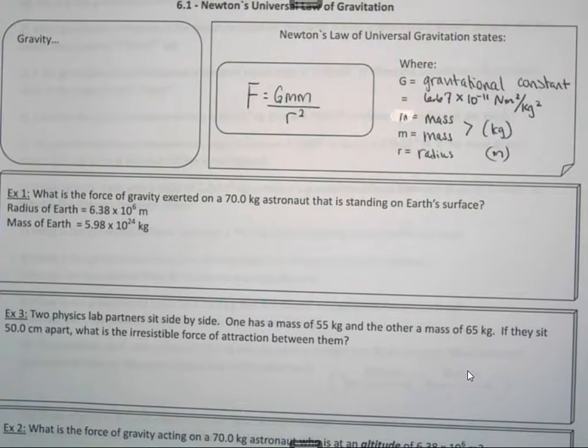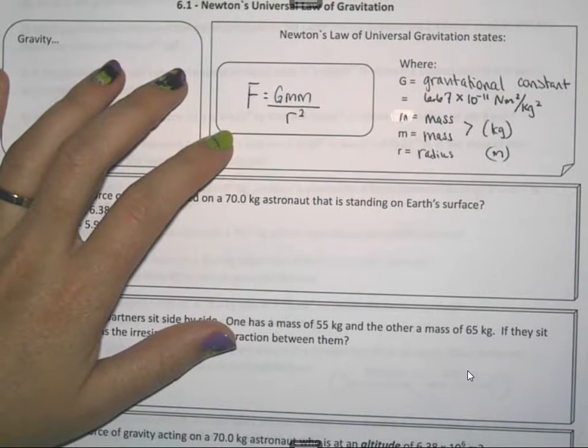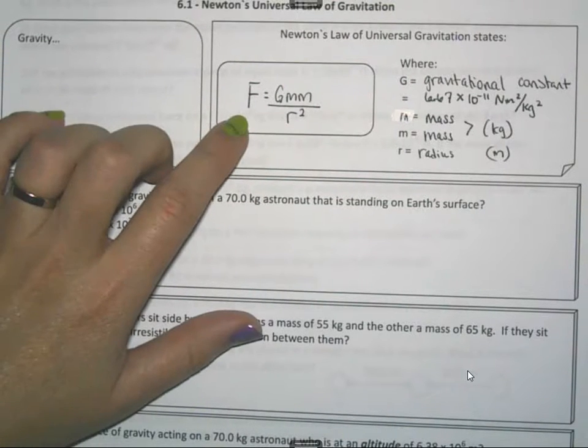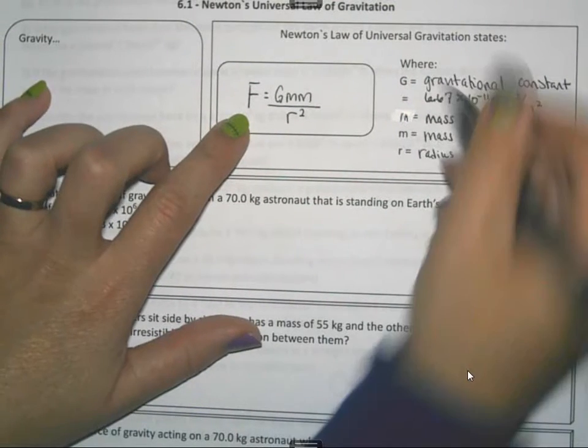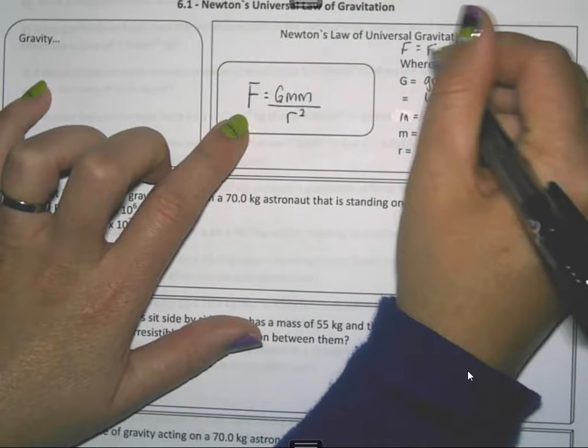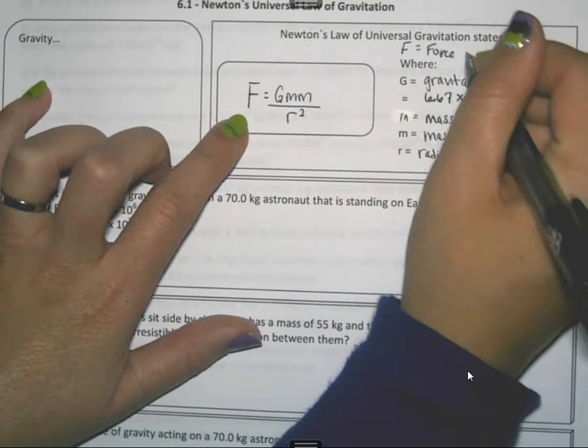Okay, everybody, we're going to work a couple force of gravity problems. This is the equation that we have been using in class. We have that this is the force of gravity. I don't actually have that up here, but we could add it. F, you should already know, is a force. So in this case, we're going to make it force of gravity.